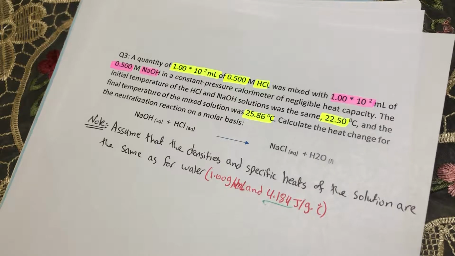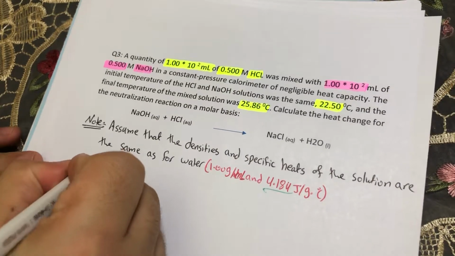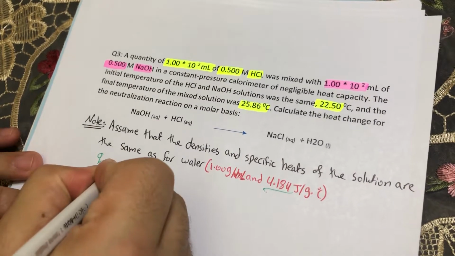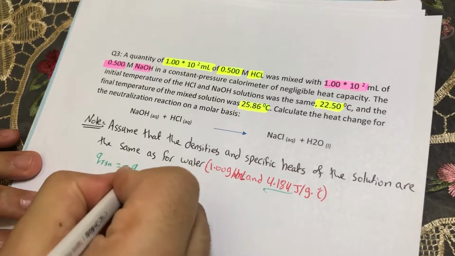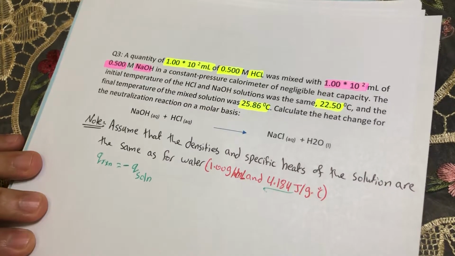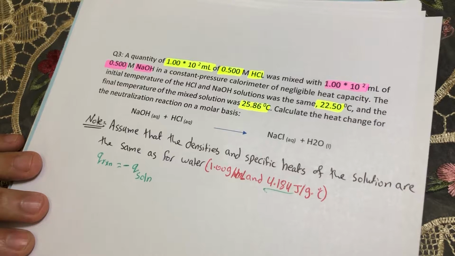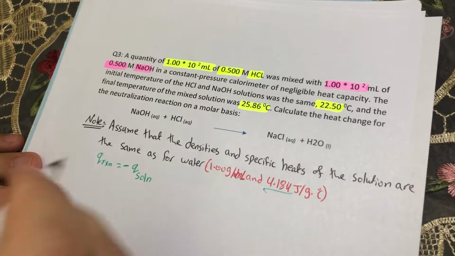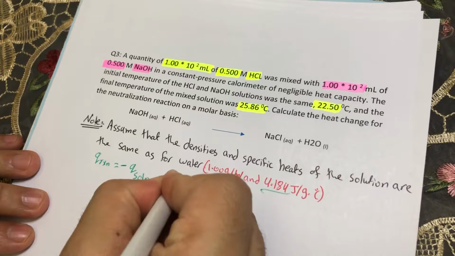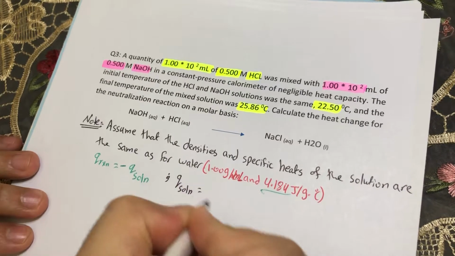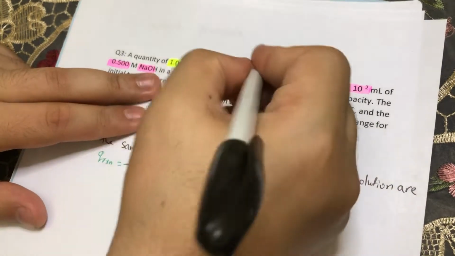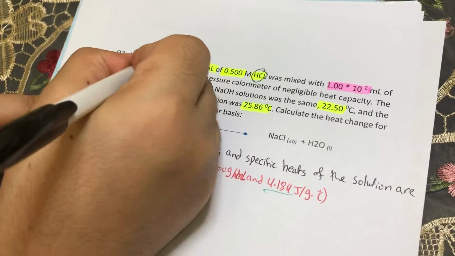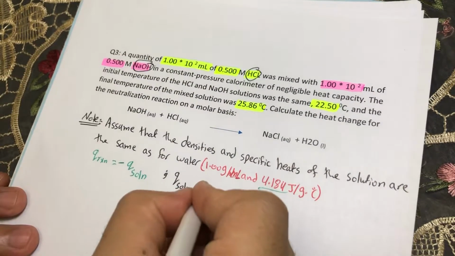Assuming no heat is lost to the surroundings, Q reaction, as we know, equals minus Q solution. Because the density of the solution is 1, the mass of 100 gram is also 1. So Q solution is equal to the mass of HCl and NaOH. So here is 100 and also here 100.